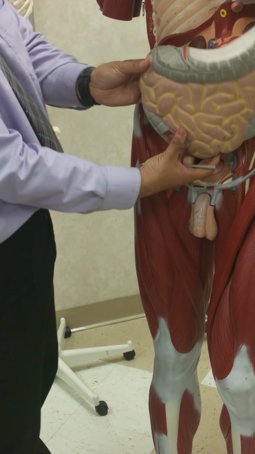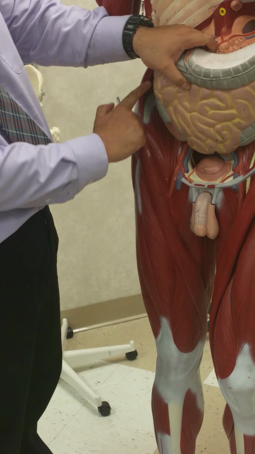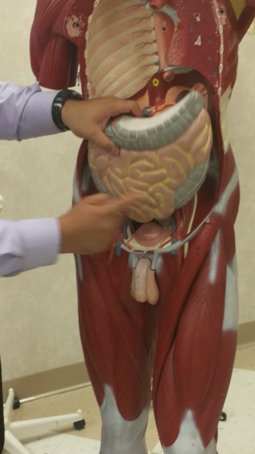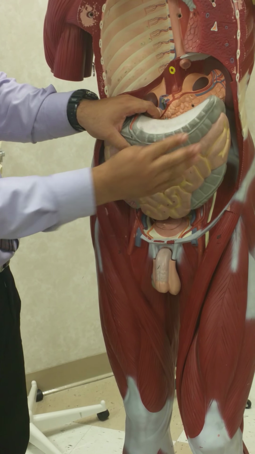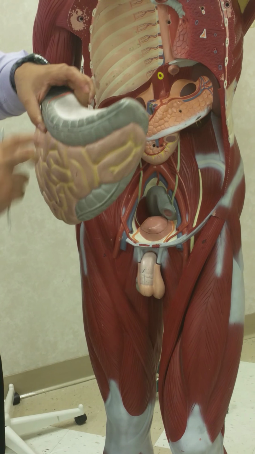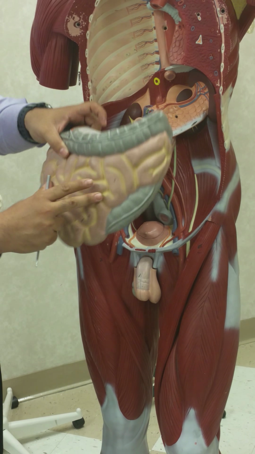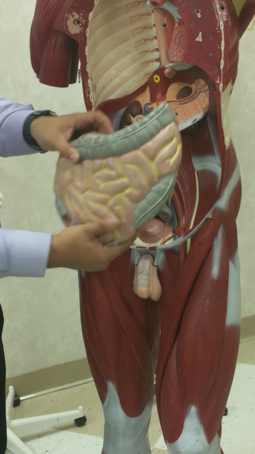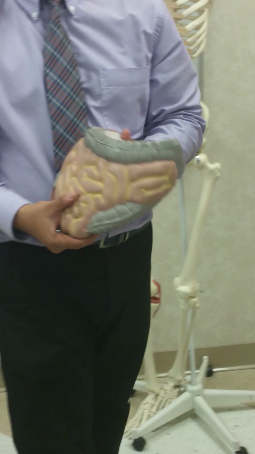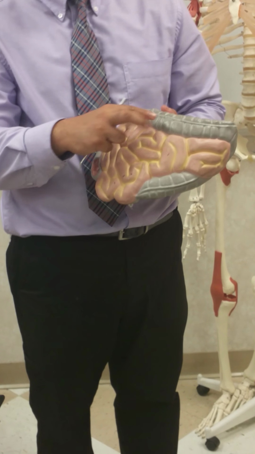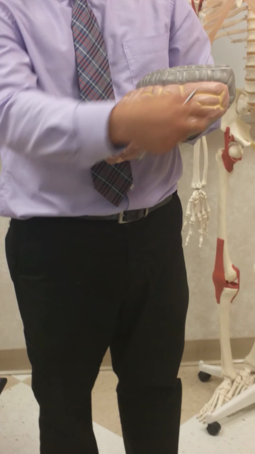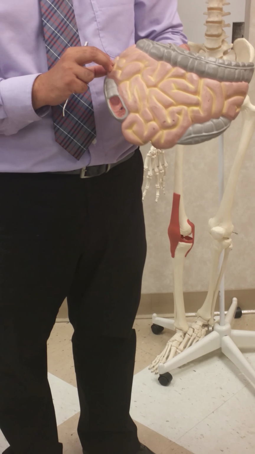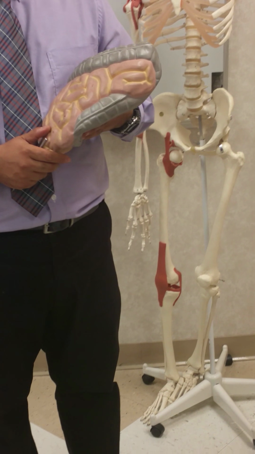You'll notice that the ascending colon and the descending colon are retroperitoneal, on the back, see? But the transverse colon, jejunum, and ileum are intraperitoneal, inside the peritoneum. So the transverse colon, jejunum, and ileum are intraperitoneal. The descending and the ascending colon are retroperitoneal.